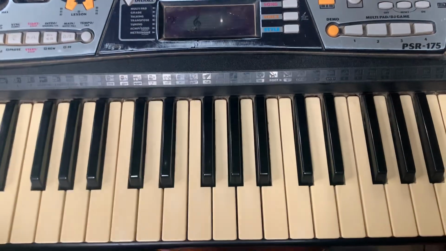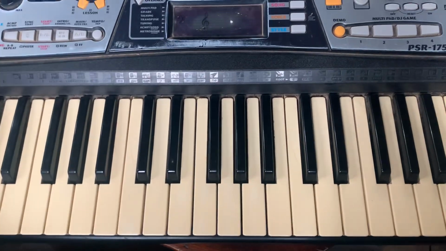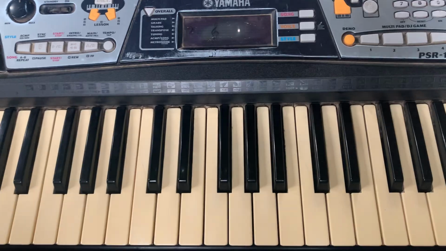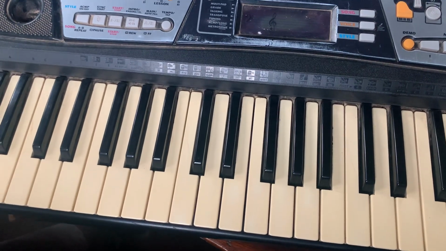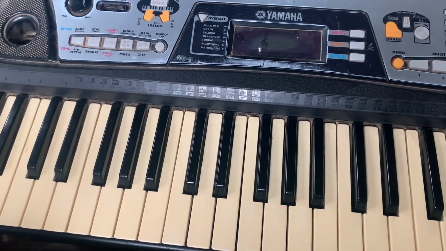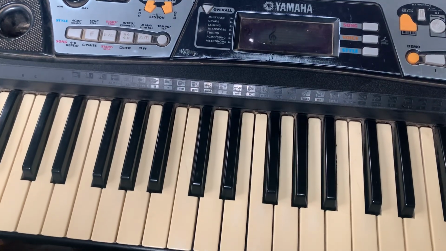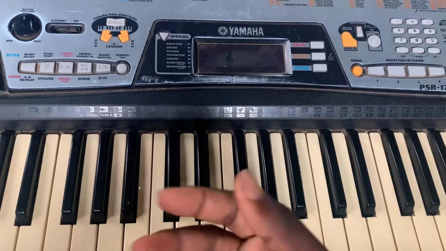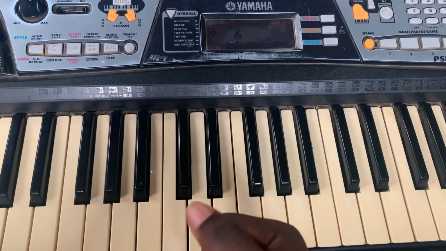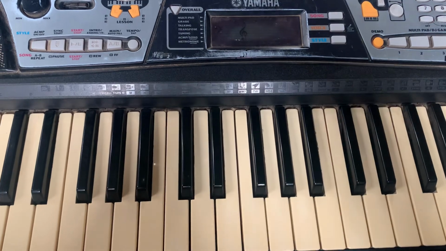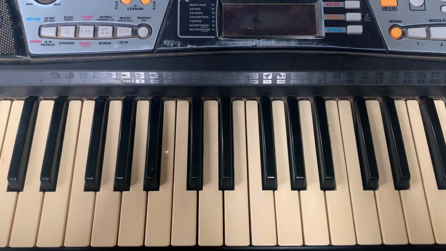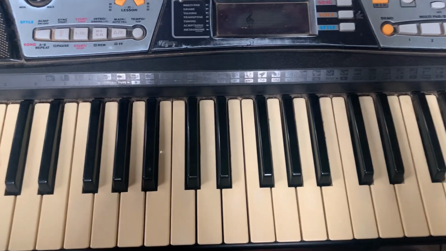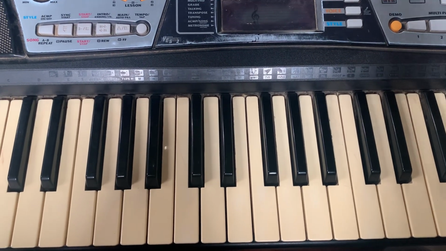We can take mode 2, mode 3, mode 4, mode 5, and all of these have special names. It takes more time to understand how they actually work, so I want to do a separate video and talk about the modes, their relationship with each other, and how you can understand them better.